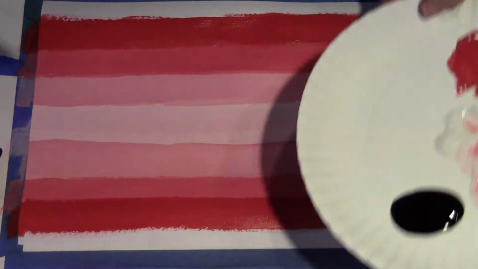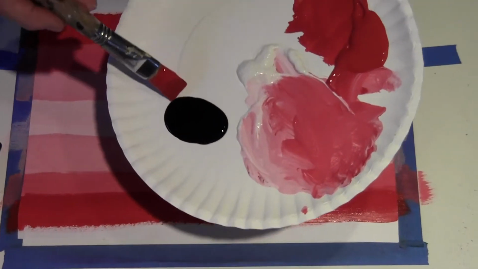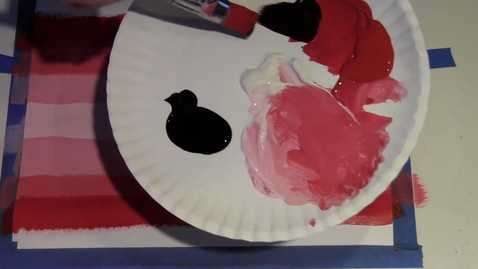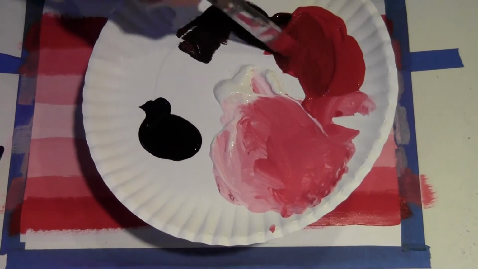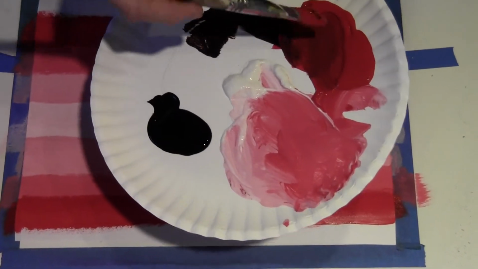Now at this point I am going to make my shade, and in this particular painting I'm only doing one shade. That's way too dark too fast. So I'm going to pull out some more red, take just a little bit of that black.